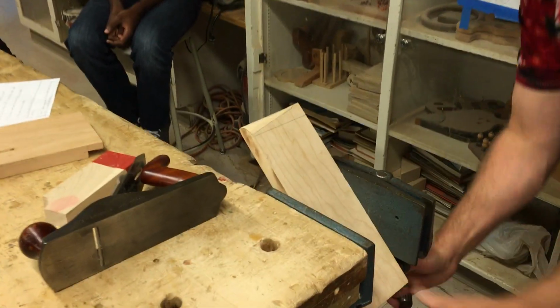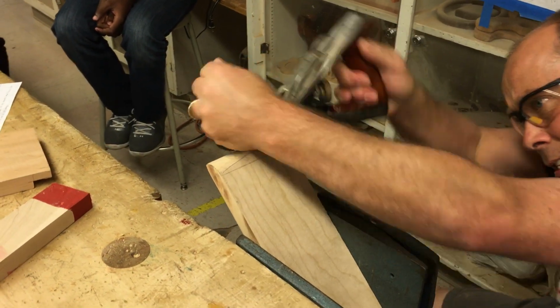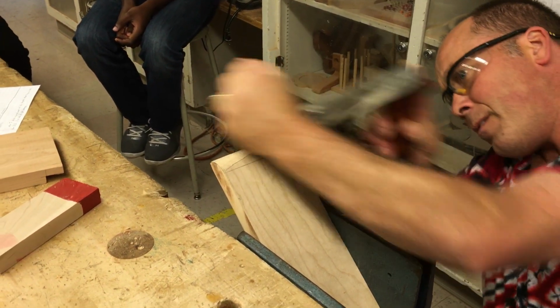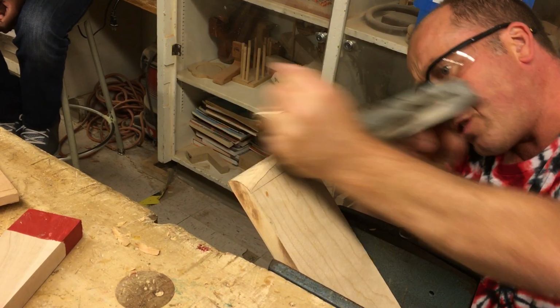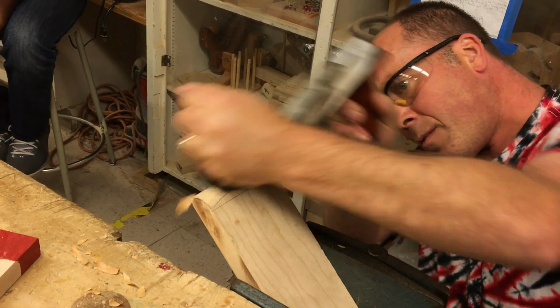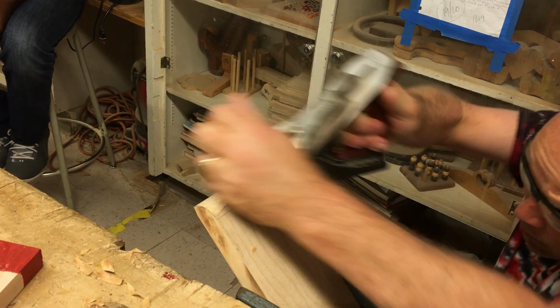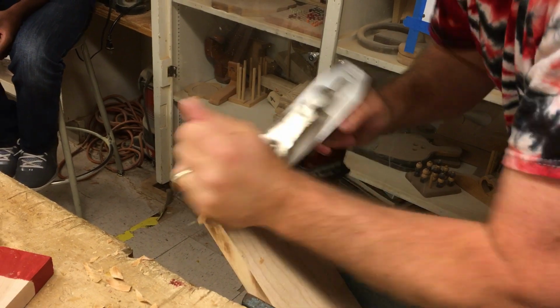This time is a little harder to see. You got to get down underneath here to see it. Still, once again, going off the edge of the board, trying to remove most of the wood. Get myself most of the way down to that line. Okay? And now I'm going to try to remove some wood from the middle.